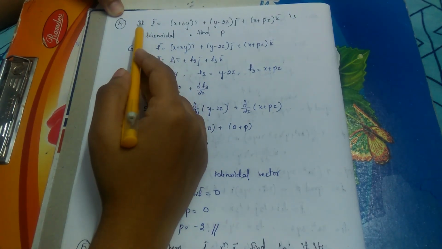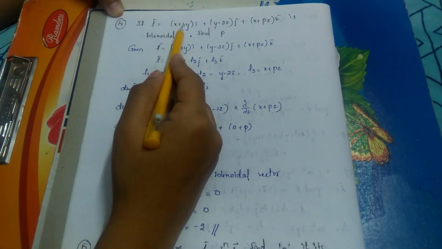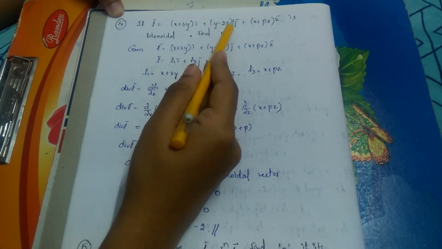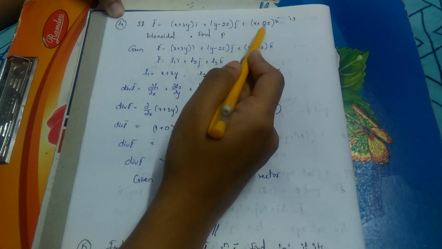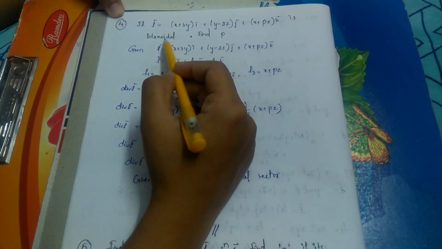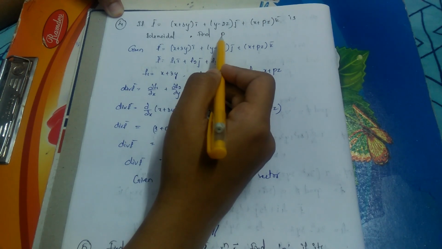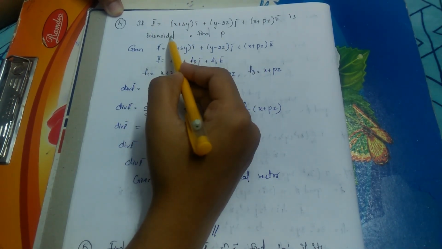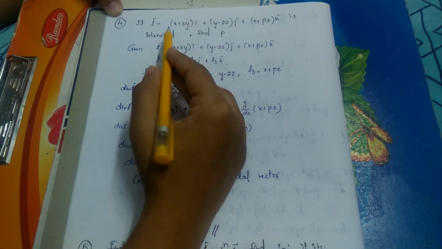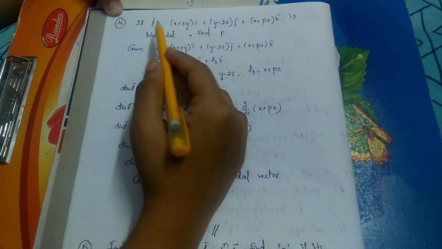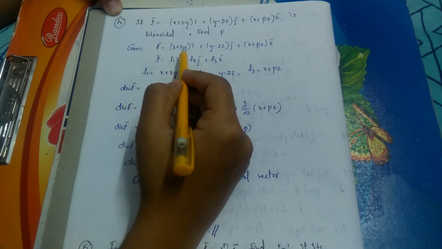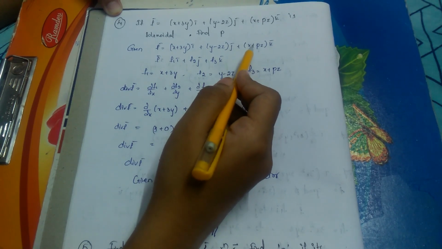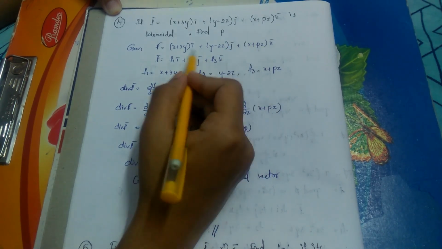Here is the fourth question, that is, if f bar is equal to (x plus 3y) i bar plus (y minus 2z) j bar plus (x plus pz) k bar is solenoidal, then we have to find the value of p. So given that the f bar vector is a solenoidal vector, first we have to find the divergence of f bar. So given f bar is equal to (x plus 3y) i bar plus (y minus 2z) j bar plus (x plus pz) k bar.